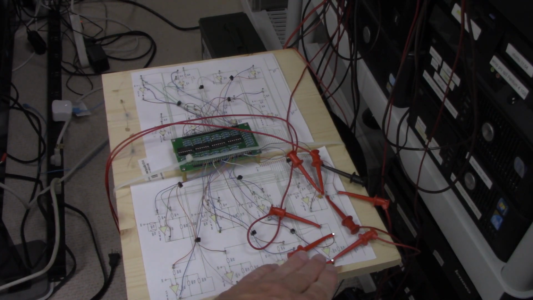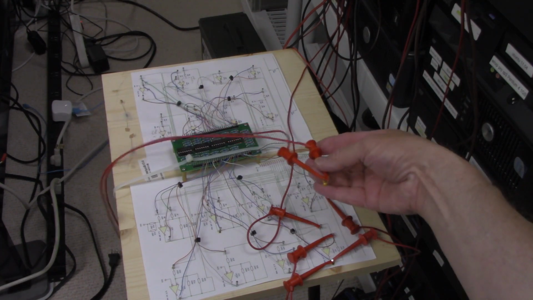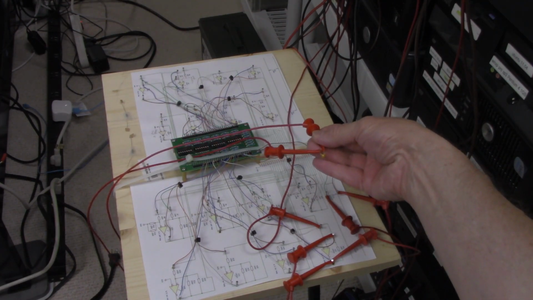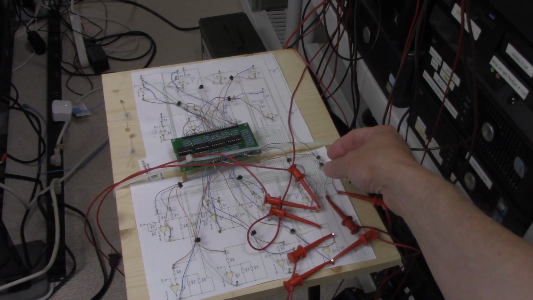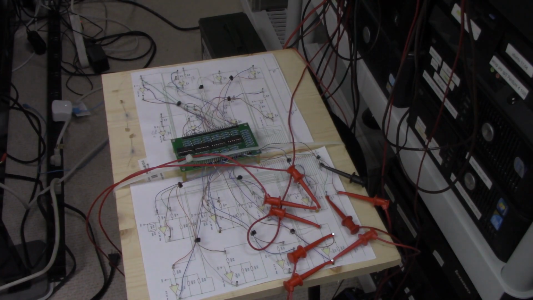I have an inverting op amp here with a gain of 1, and I have a capacitor. This is the capacitor over here, on clips, just a 0.1 microfarad capacitor, and we'll go through the circuit in a little bit of detail. It's basically a low pass filter.